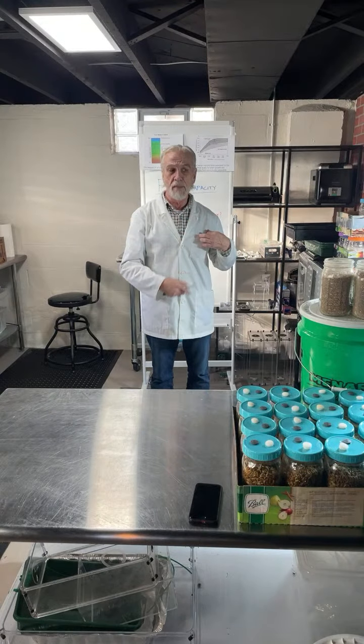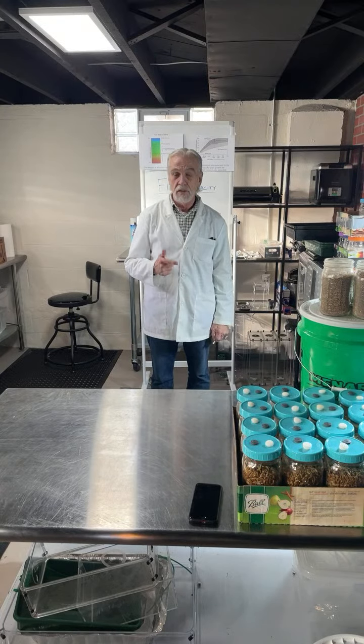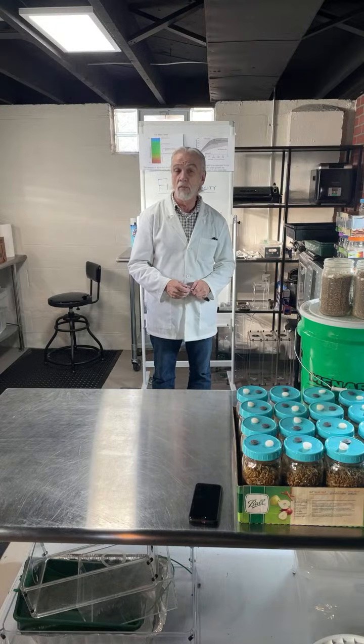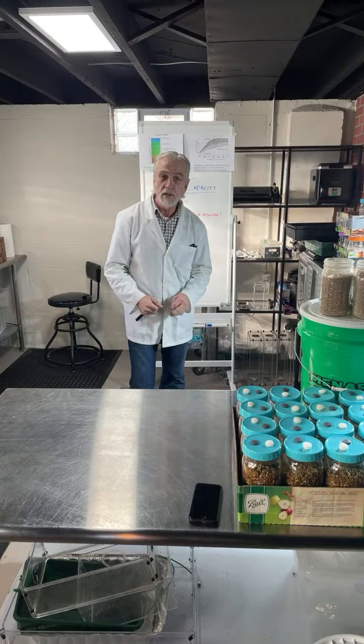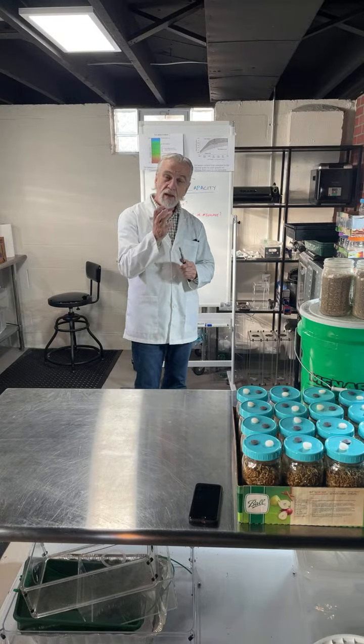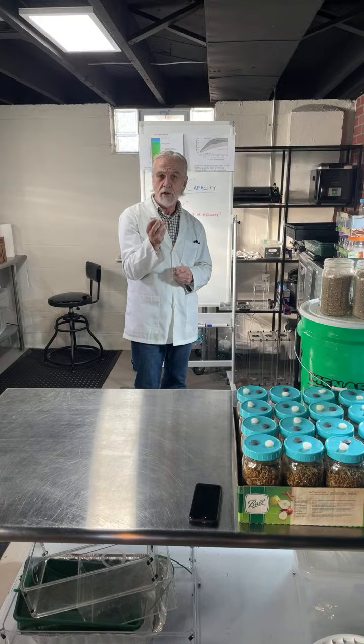Field capacity is a technical term in hydrology and in soil management that has to do with how much moisture, how much water is being retained in the soil.